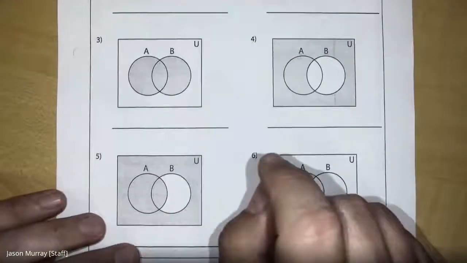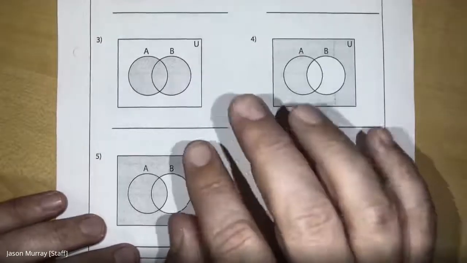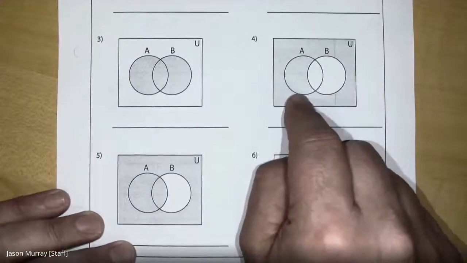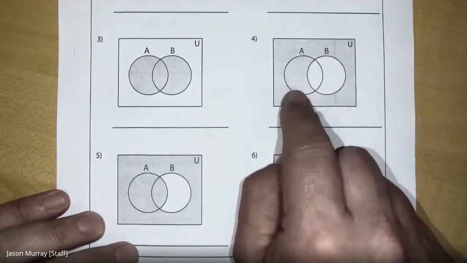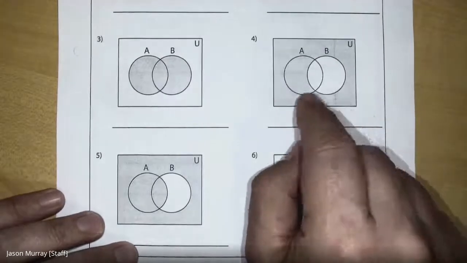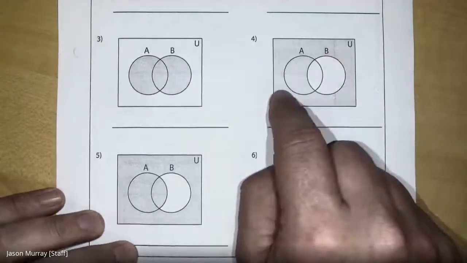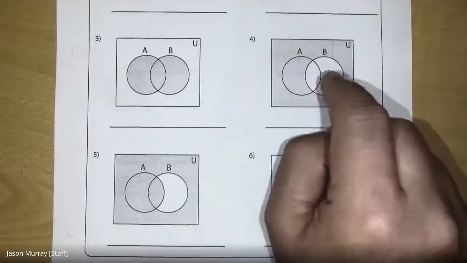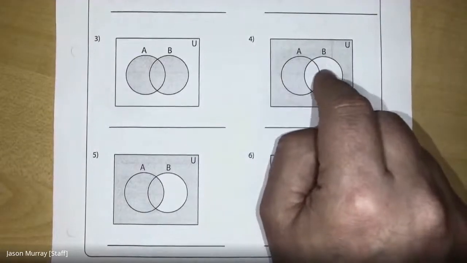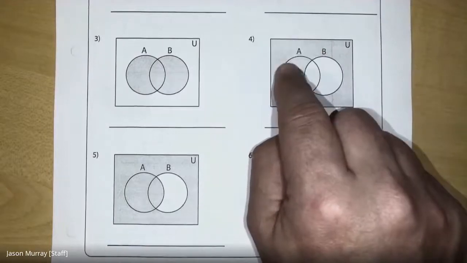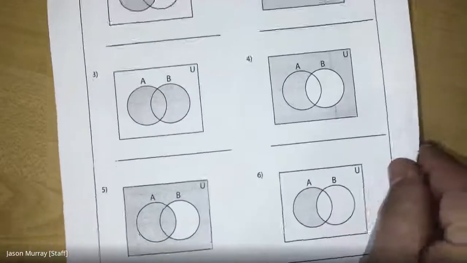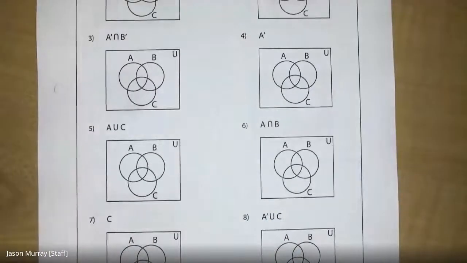Sometimes it's easier to use the complement of an event to help you figure out what's happening, right? So, for example, this one is a really good example to use the complement of an event. What would this shaded area be? Can someone give me an idea? What would that represent? Hannah? B complement. It's everything except for B. See how the only thing that's not shaded here is B? If everything else is shaded, then you could call this B complement, right? That makes sense. Okay. So I'm going to let you guys figure that part out.